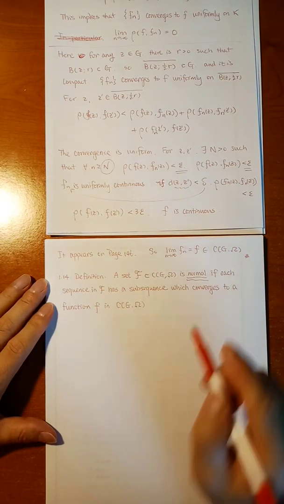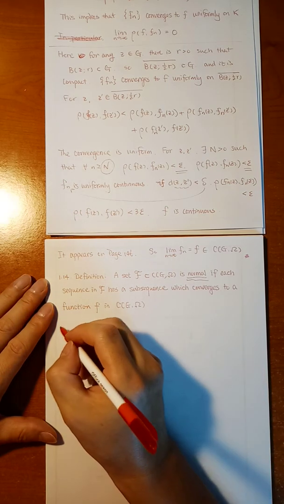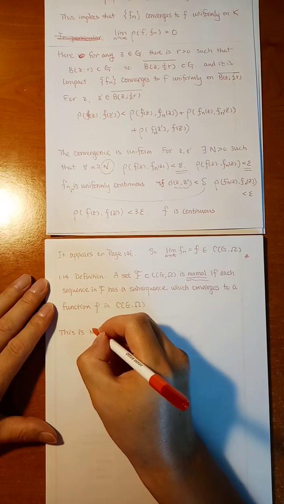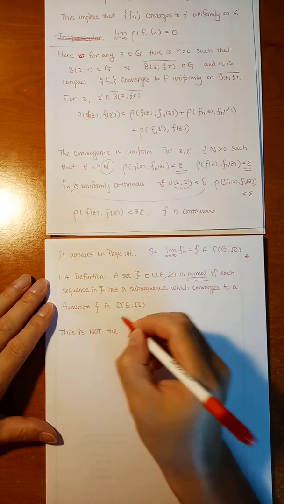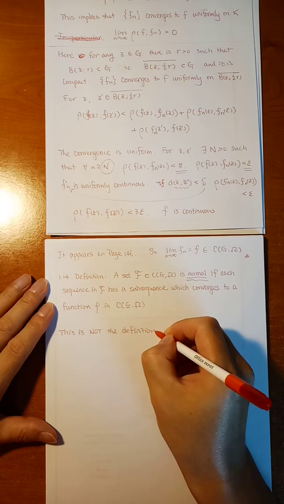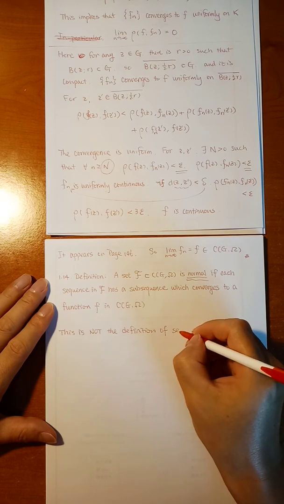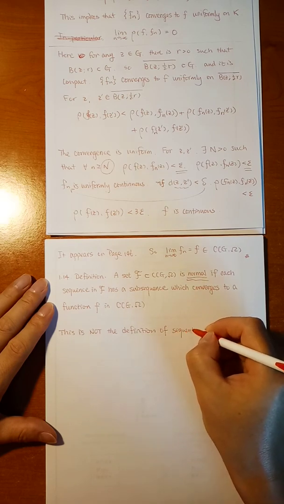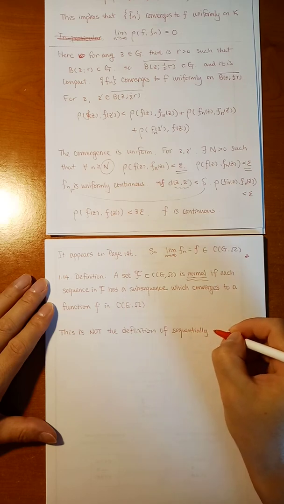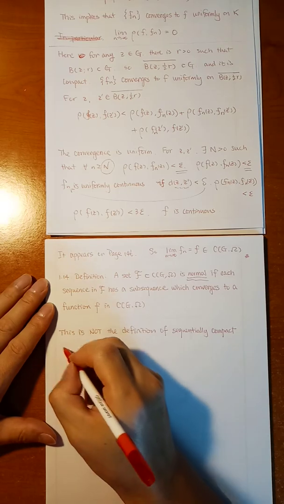Well, this definition is not the definition of a sequentially compact subset.